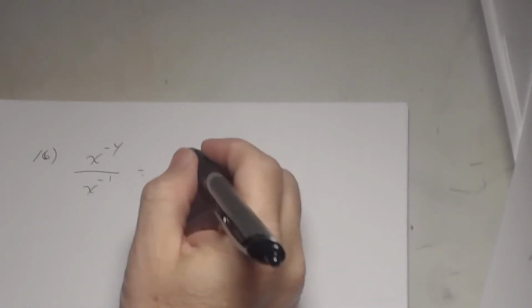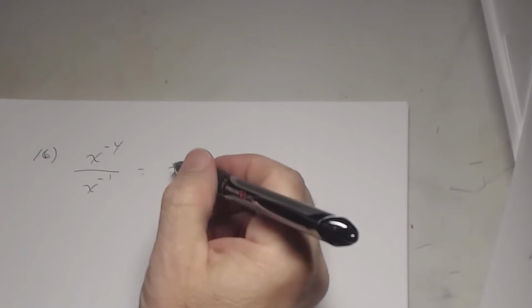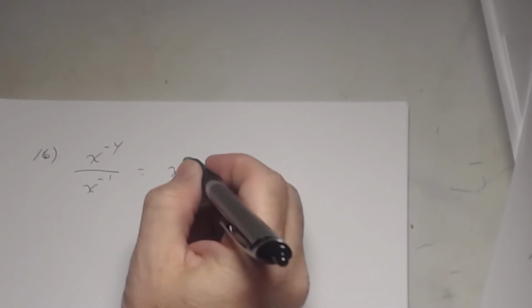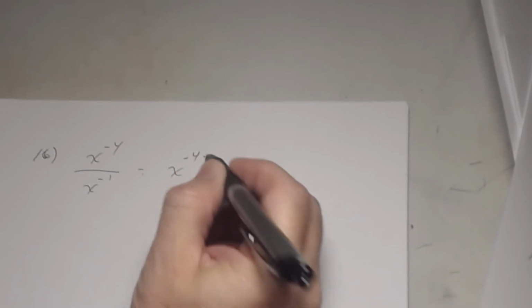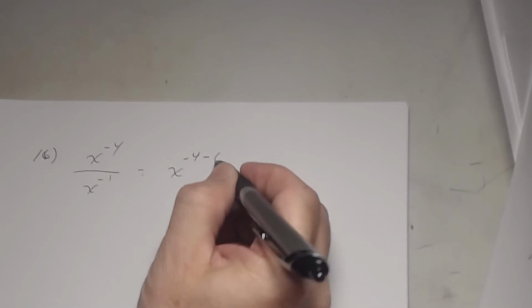What's one approach that you may want to take? Okay, you want to use the quotient rule first? That's fine. You can use the quotient rule, right? That's one thing you can do. All right, so when using quotient rule, though, you got to say x to the exponents in the numerator. What's the exponent in the numerator? Very good. Subtract what exponent?